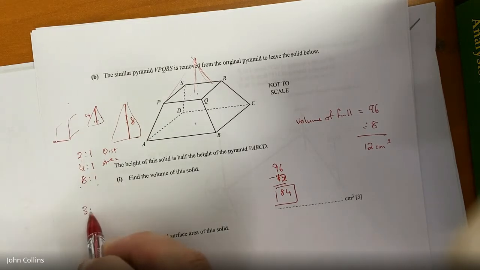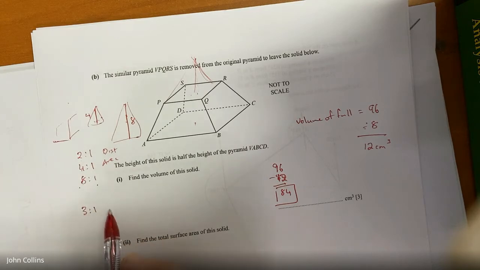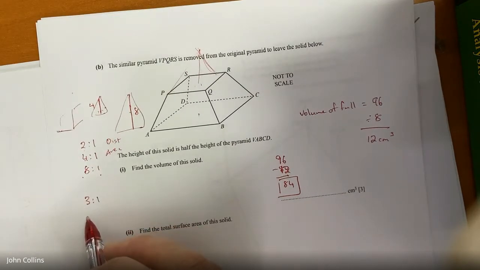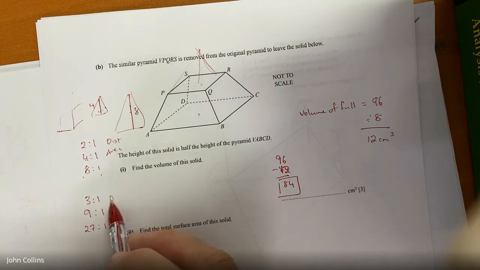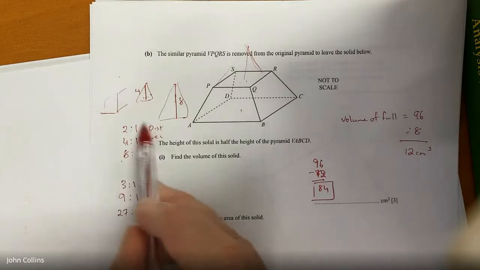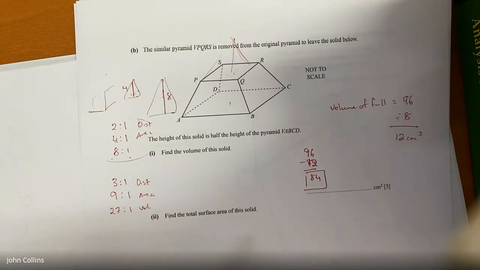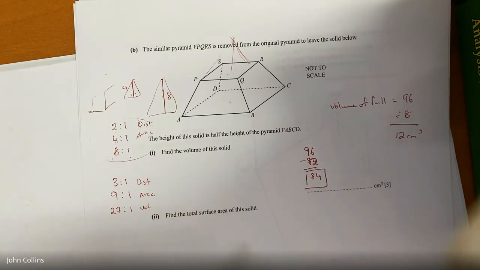So if it's 3 to 1, one is 3 times bigger than the other, what would the area be? Area, not volume. Yeah, 3 squared, and then 27 to 1 would be the volume. Generally, these are the only two that are asked. To be honest, this is the one that always comes up. 2 to 1 will be 8 to 1 in volume.